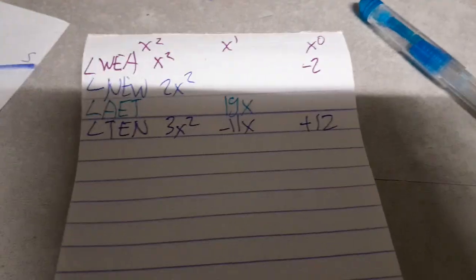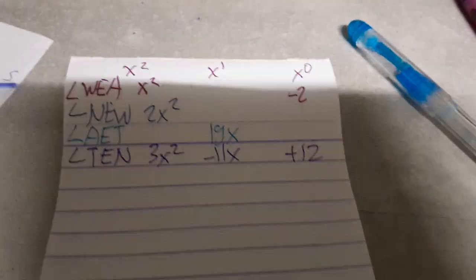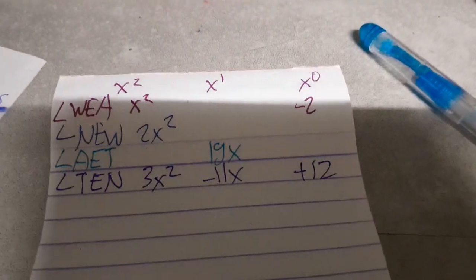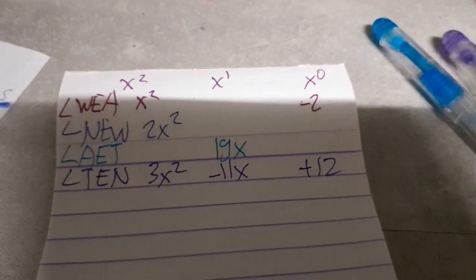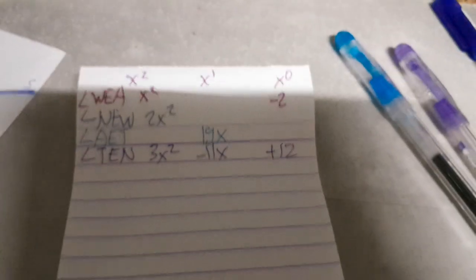What is our constant? 12. Now, the reason why we did it in this formation is because we are going to combine all the like terms. Remember, I told you, to make the algebraic equation more simplified, we need to combine like terms. In general, our goal is to solve for x. So the equation will go like this.